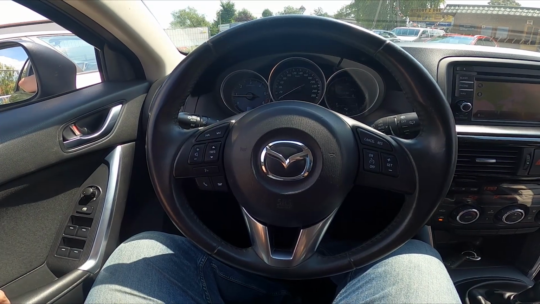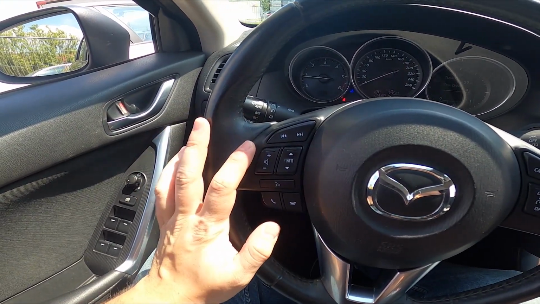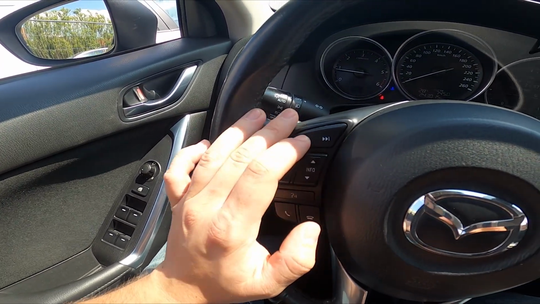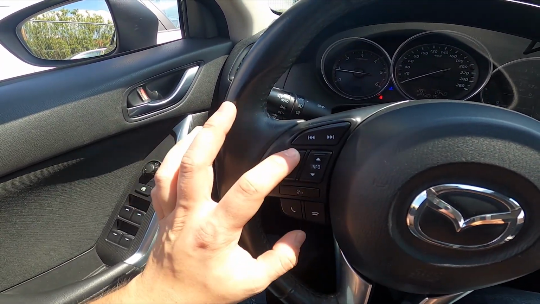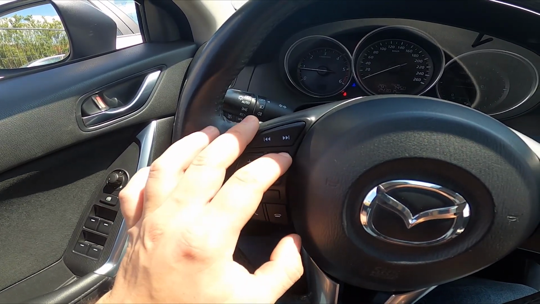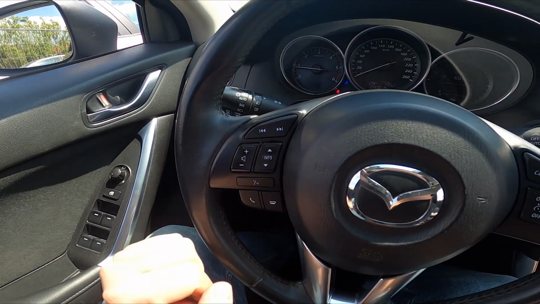In the beginning, take a look at the left side of the steering wheel. Right here we've got this panel. To manage radio, press this button to change radio station. Press this button to increase or decrease radio volume, and this button to navigate through instrument cluster display.